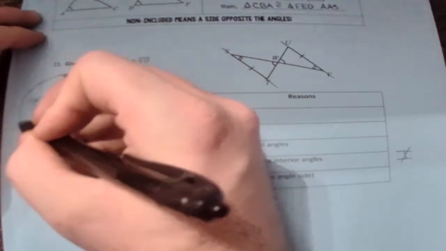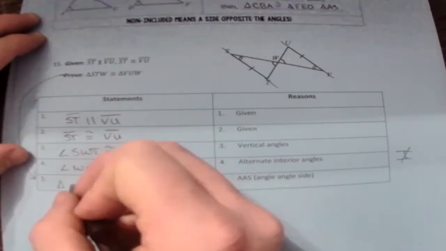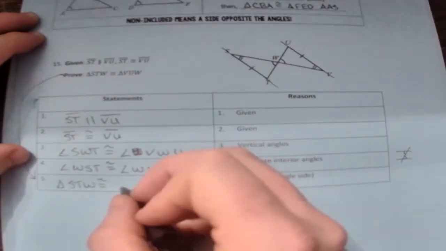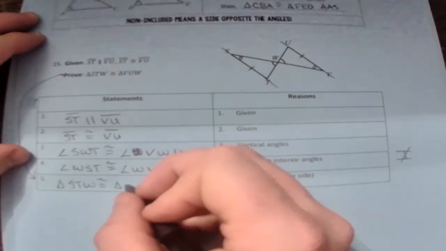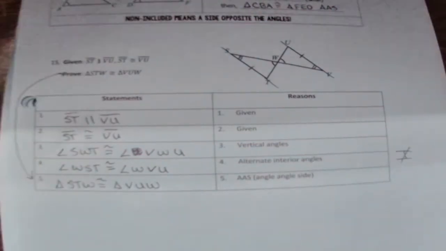The last statement is always what you're trying to prove. So the last statement will be triangle STW is congruent to triangle VUW. And that is a proof that uses angle, angle, side.